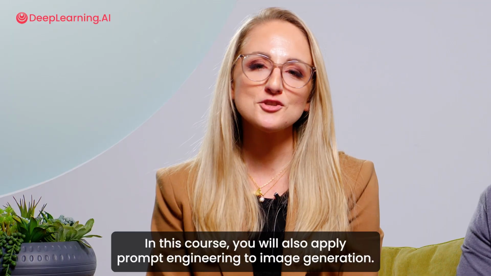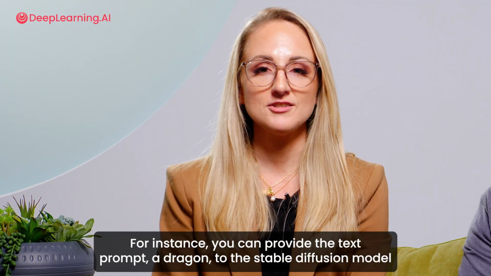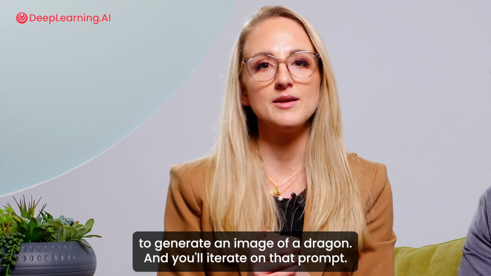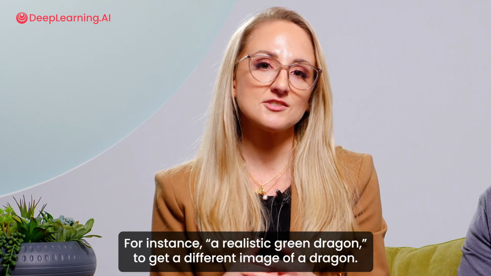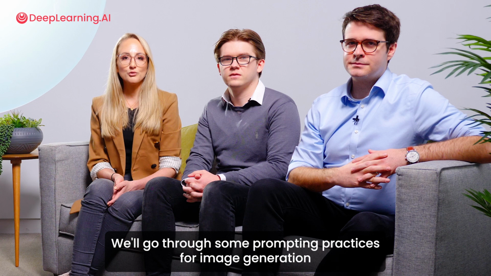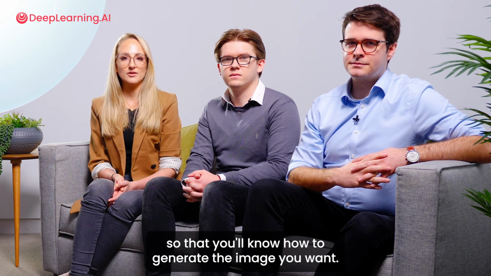Thanks, Andrew. In this course, you'll also apply prompt engineering to image generation. For instance, you can provide the text prompt a dragon to the Stable Diffusion model to generate an image of a dragon. And you'll iterate on that prompt. For instance, a realistic green dragon to get a different image of a dragon. We'll go through some prompting practices for image generation so that you'll know how to generate the image you want.